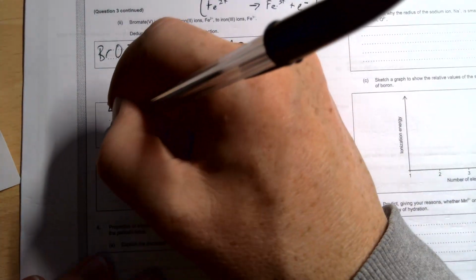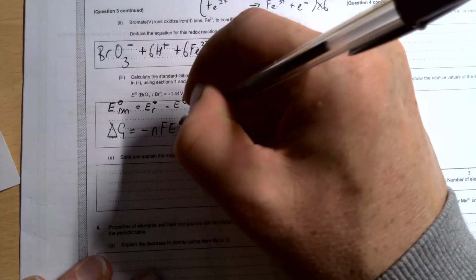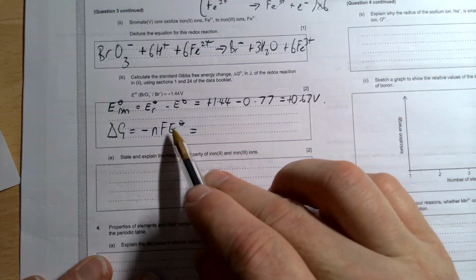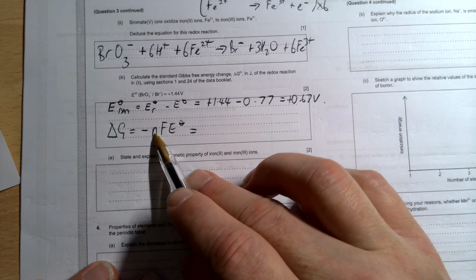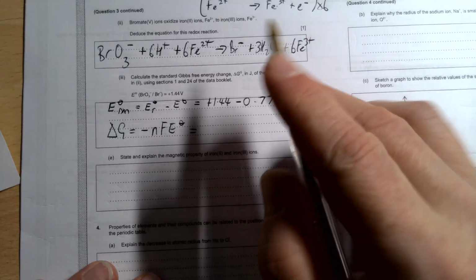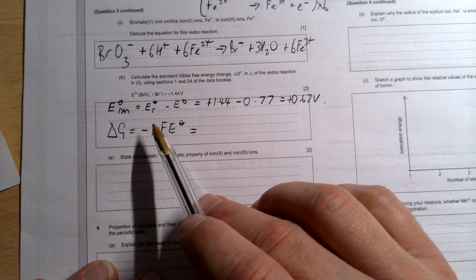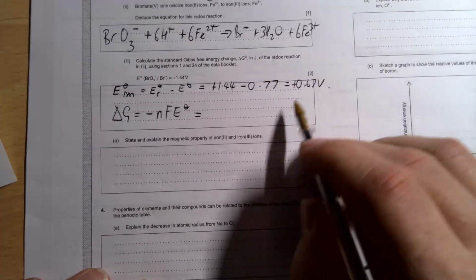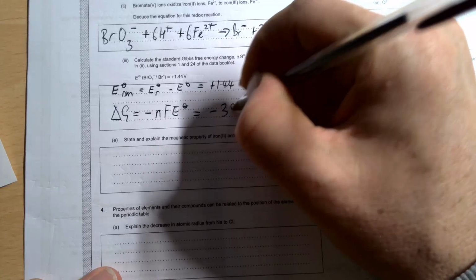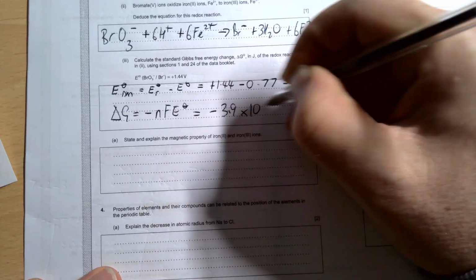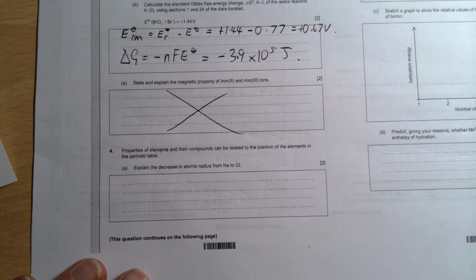And then again, we've not done this yet, but delta G is equal to minus nFE standard, that's this value here. F is a constant, which is 96,500 coulombs per mole, and n is the number of electrons transferred in this reaction, which is 6. So it's 6 times 96,500 times the voltage, or the E standard, or the EMF I should say, and that comes to minus 3.9 times 10 to the 5 joules. Don't need to worry about that at all. That's not in the new syllabus, so we can forget that. We'll stop there.